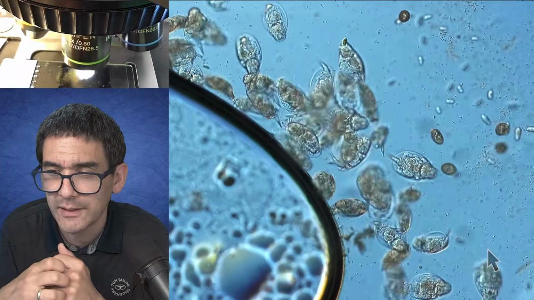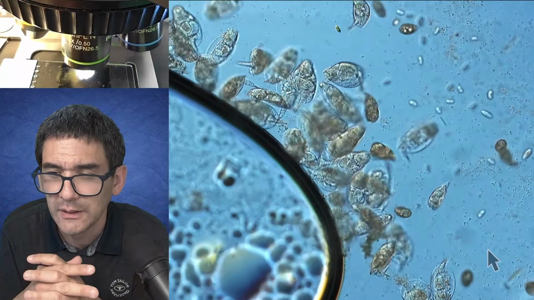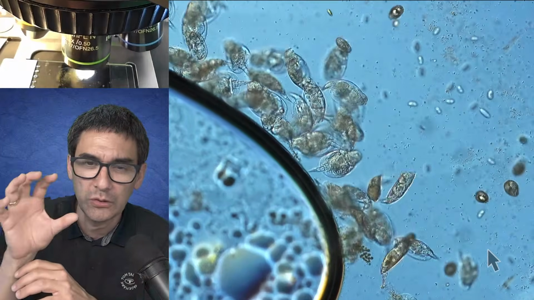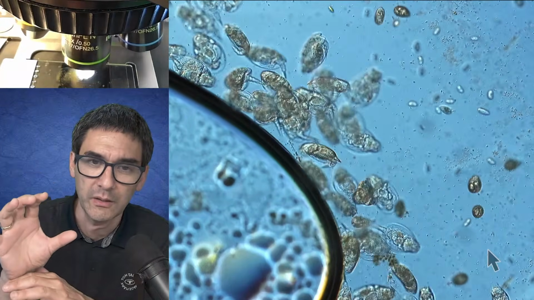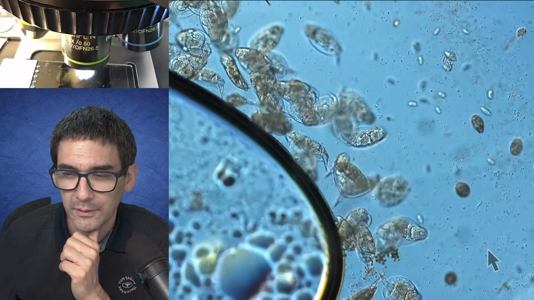Yeah, I get it. Recentering is not practical. However, the good news is you don't lose a huge amount of image quality if it's not in the center.